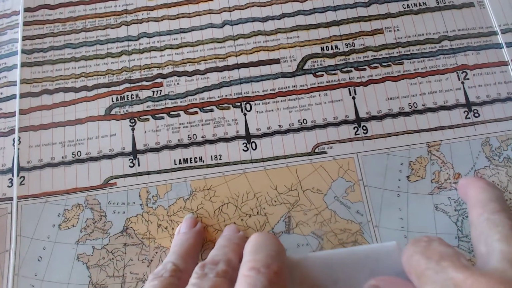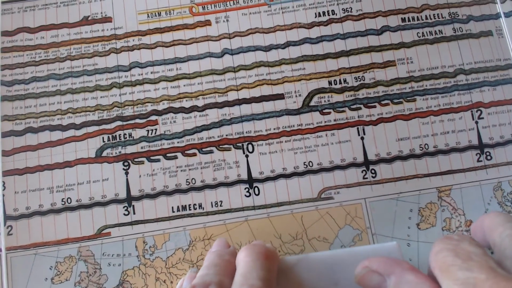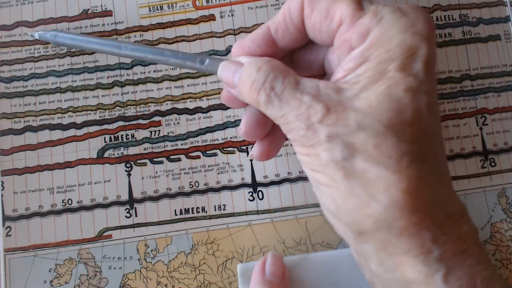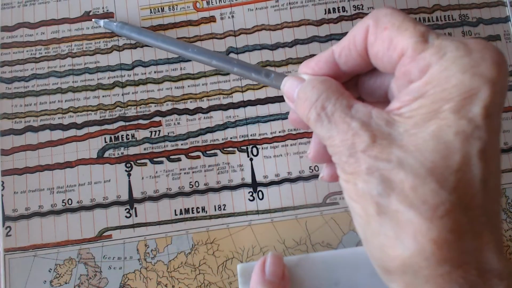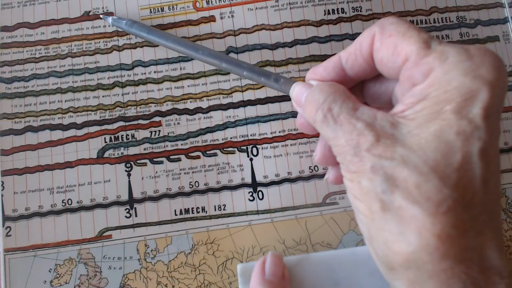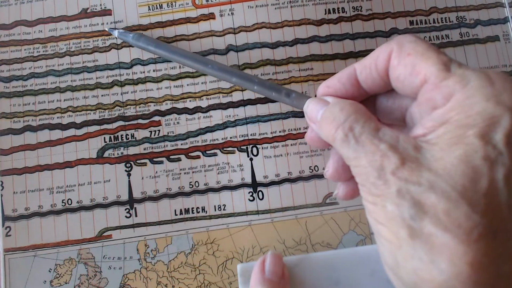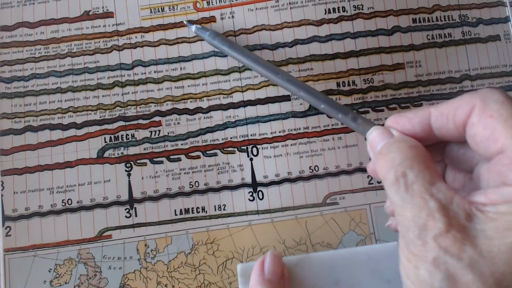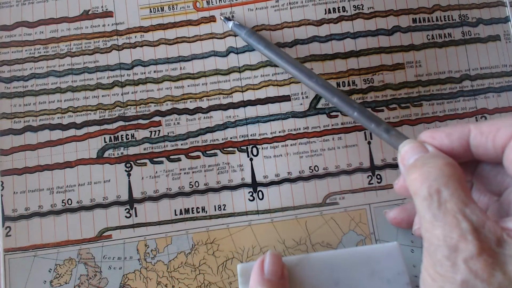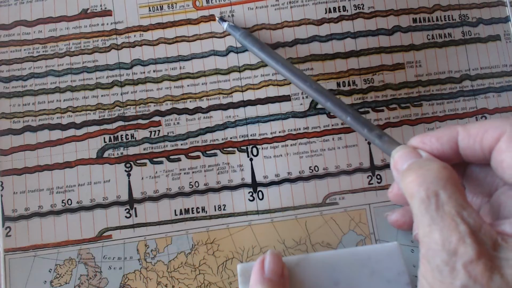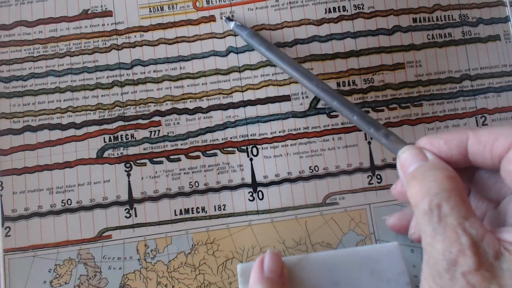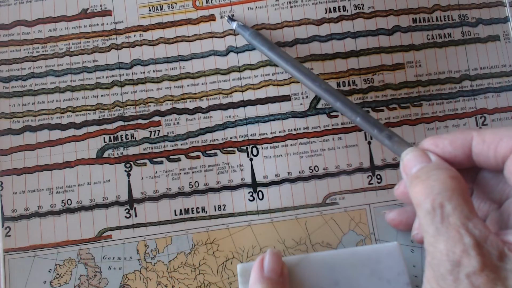All right, let's take up where we left off before. This is Methuselah. This is Enoch. God took him when he was 365 years. He didn't die, but he left this earth at that time.